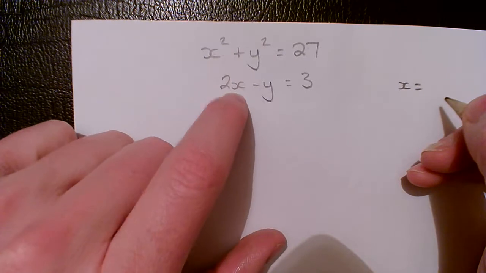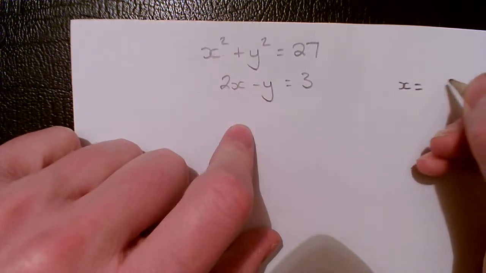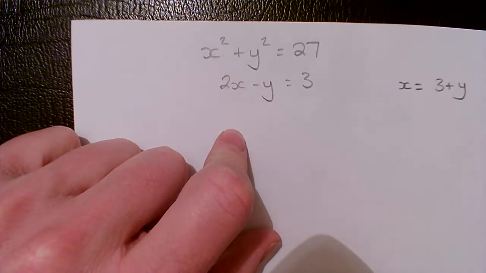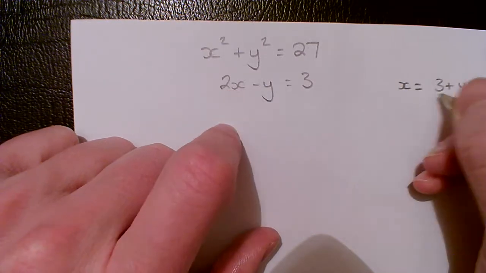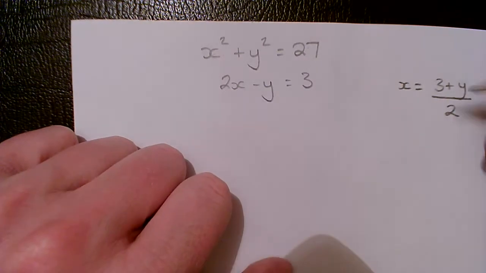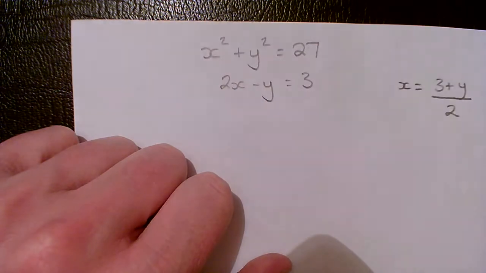if I was going to rearrange this to isolate x, I would add y to both sides. So I'd have 3 plus y, or y plus 3, and then I would divide by 2. So that's one option. I could substitute that in for x. Not really keen on it having the divide by 2.